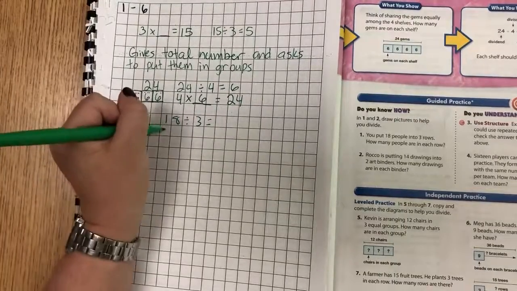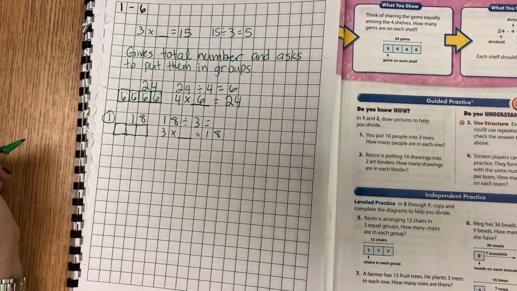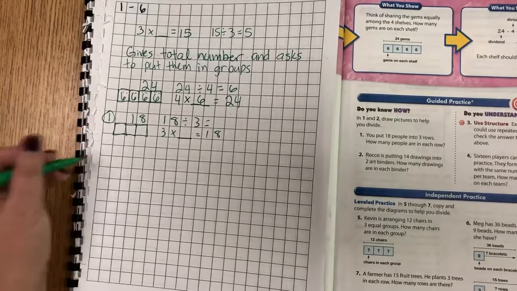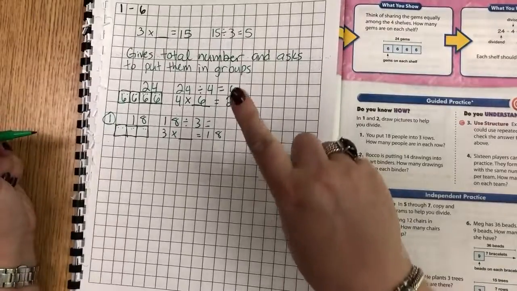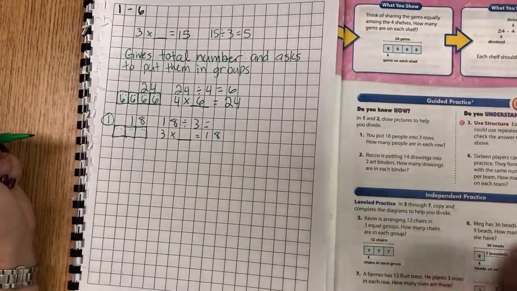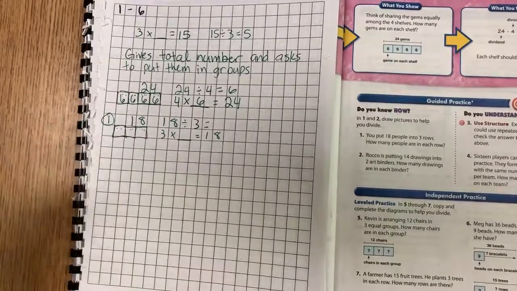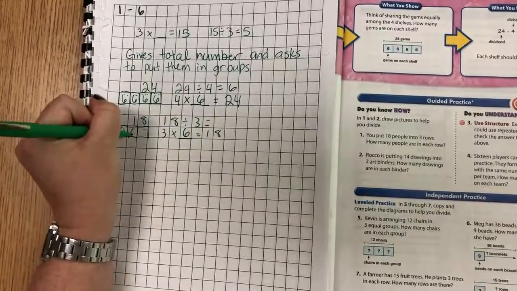The other way around is 3 times what is 18? If I'm still unsure, that's just not going into my head, I can skip count. I can count in here. I can do 1, 2, 3, 4, 5, 6. I can do 3, 6, 9, 12, 15, 18. I have lots of options. 3 times what is 18? 6. And then I put 6 in my box.